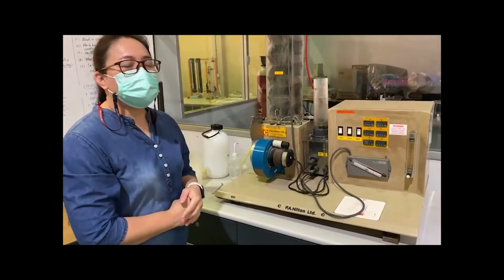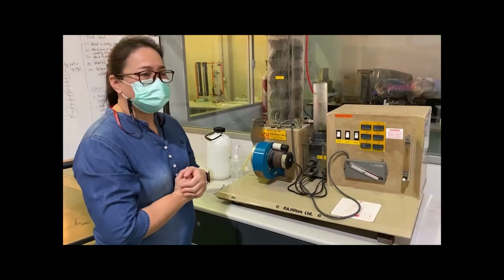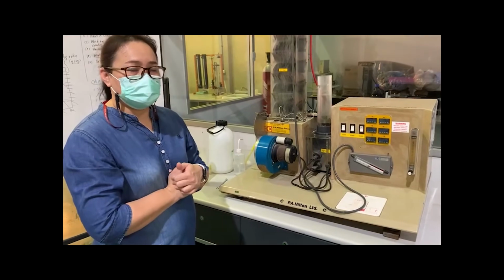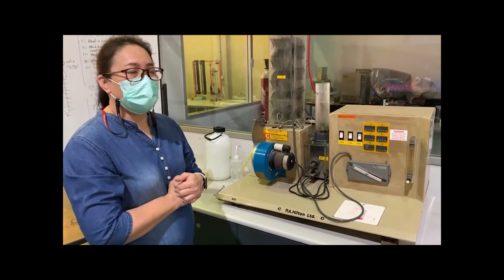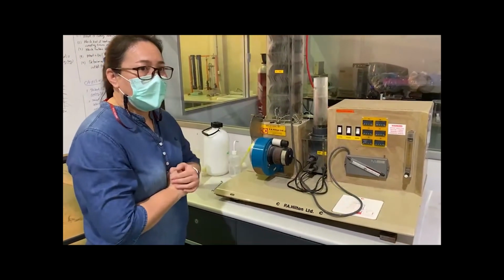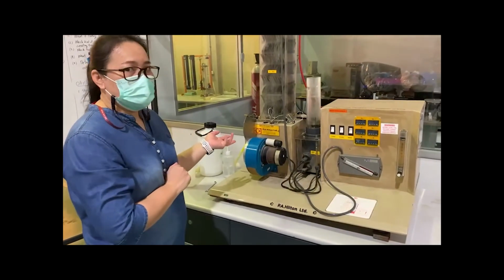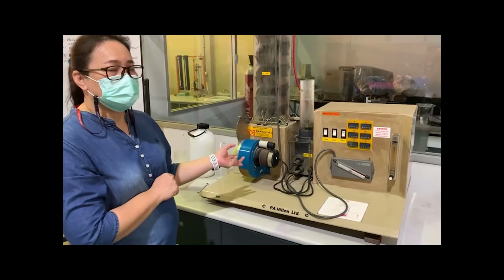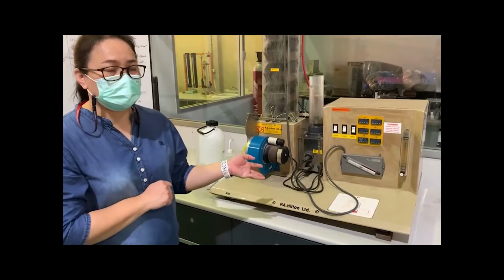The cooling tower performance laboratory. The main purpose of this laboratory is for students to estimate the efficiency of the cooling tower. The cooling tower equipment in our laboratory is the counter flow type.